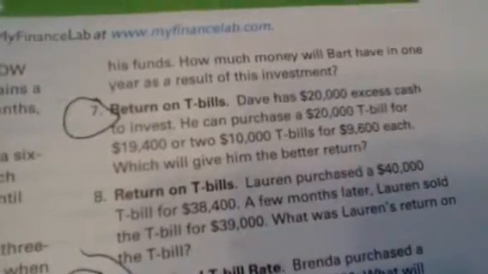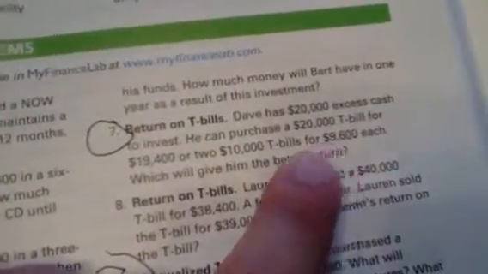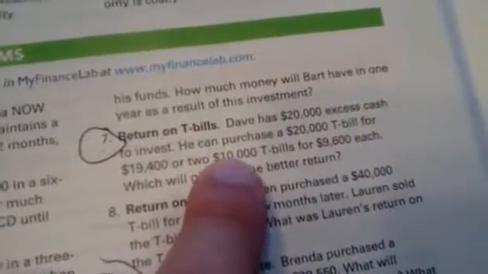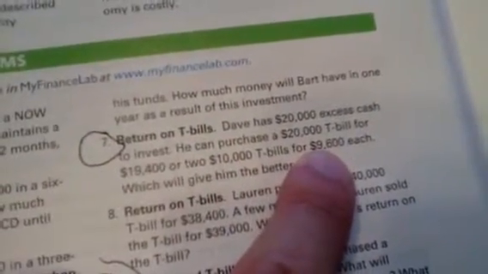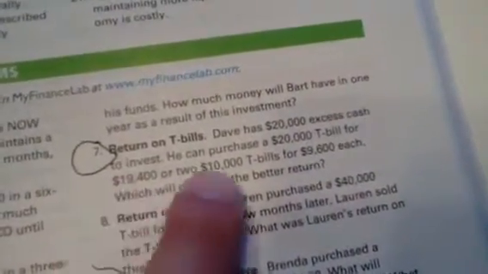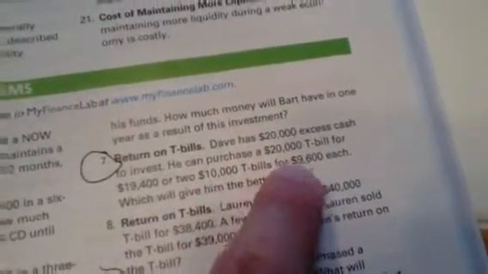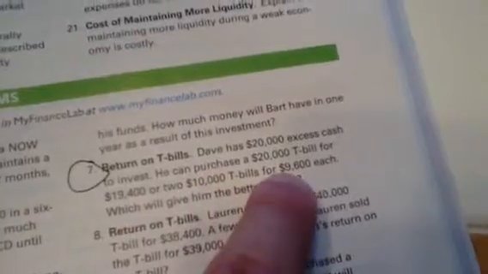Now hopefully you kind of see what would happen off the top of your head, right? He buys two of them for $9,600 each. That means at the end he would again come out with $20,000. But 2 times 9,600 is 19,200. It's cheaper. So what does that mean? That means that the rate of return he makes is going to be better for this combination where he buys the two $10,000 bills. He makes a bigger rate, a better rate by doing it this way.